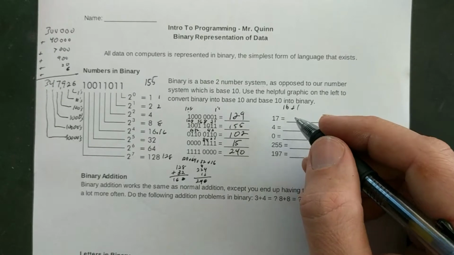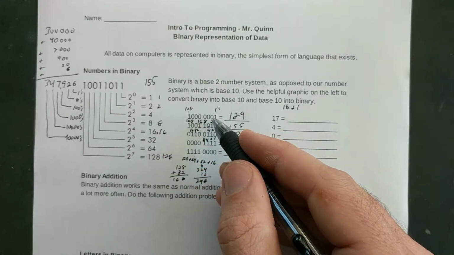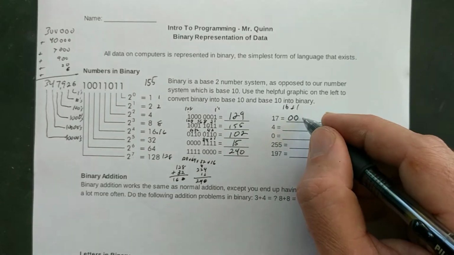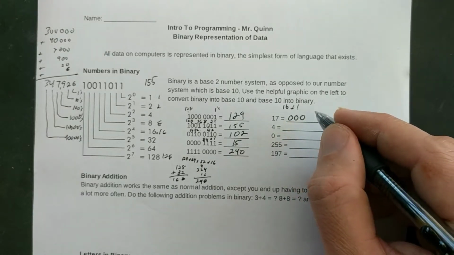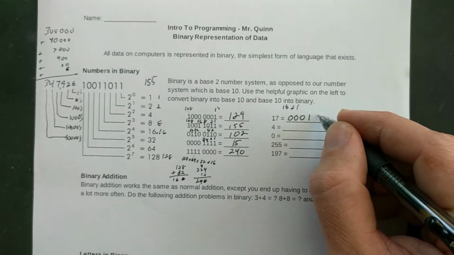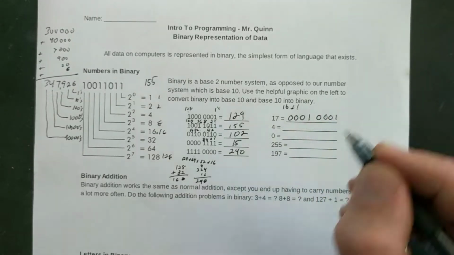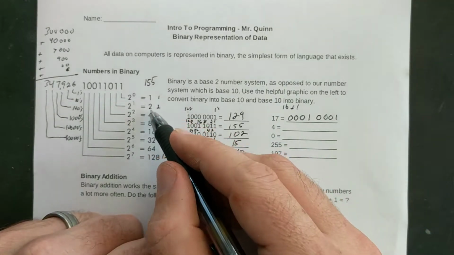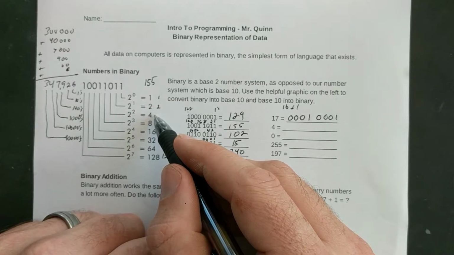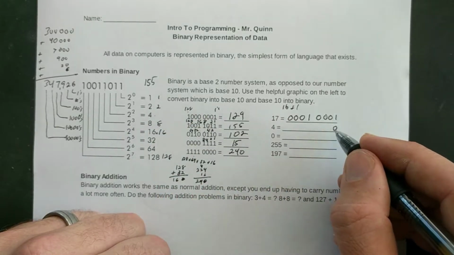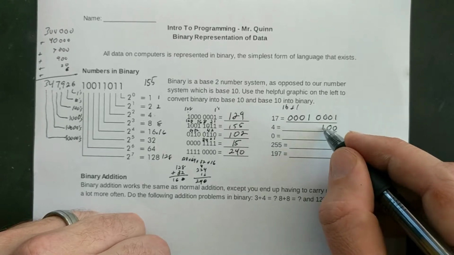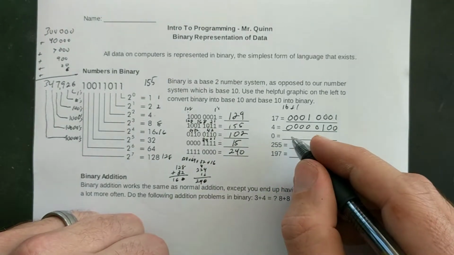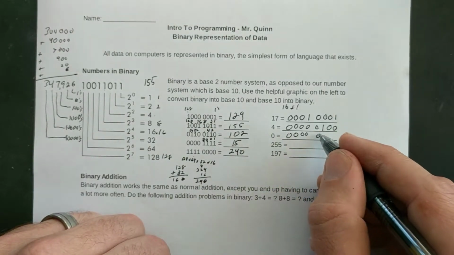So we tend to write binary in 8 bits at a time, also called a byte. So let's do that. No 128, no 64, no 32, but I do have a 16. And then no 8, no 4, no 2, but I do have a 1. That's it. Let's try it for 4. Well, this one's really easy. It's just a 1 where the 4 is. So that means no 1, no 2, a 1 for the 4, and then zeros for everything else. 0 is even simpler. There's just nothing. So we write 8 zeros.